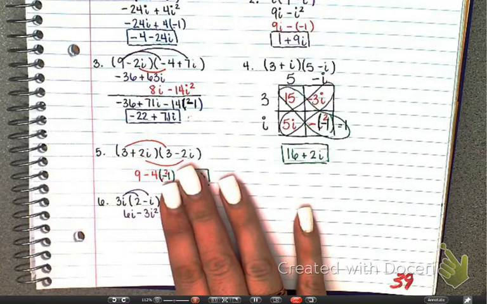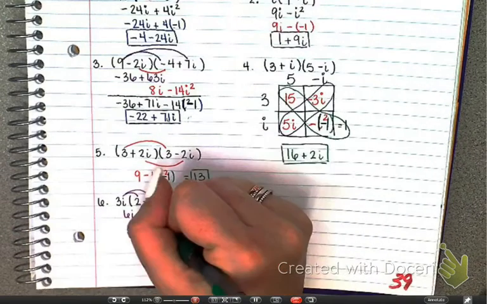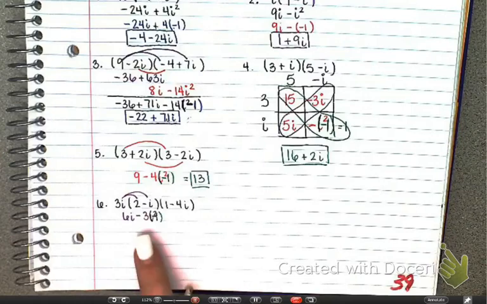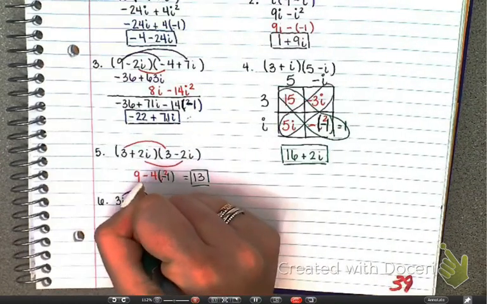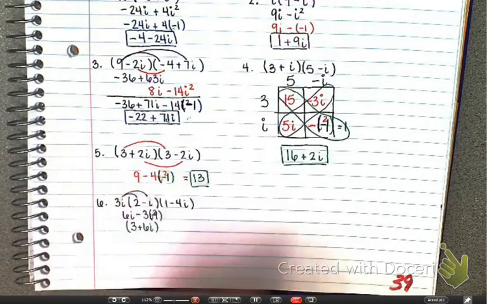How can I simplify this? Replace i squared with negative 1. So negative 3 times negative 1 is a positive 3. So I really have 3 plus 6i.